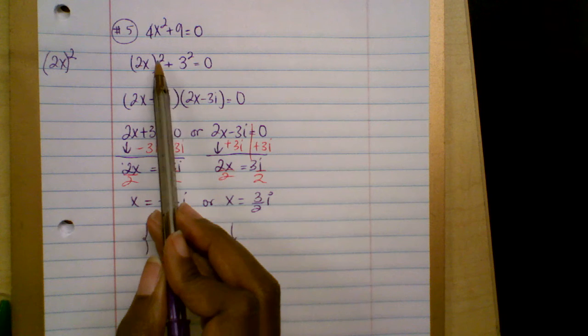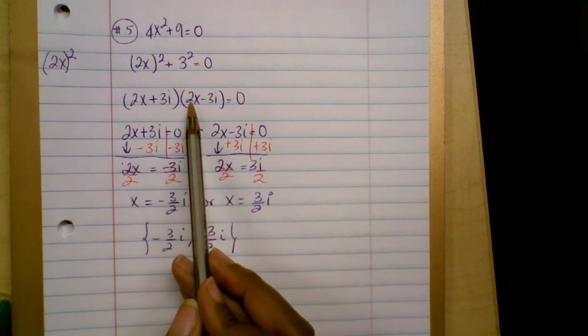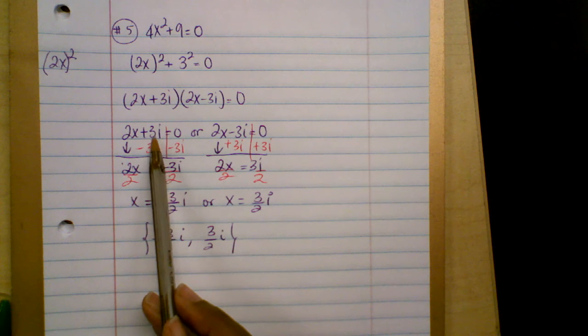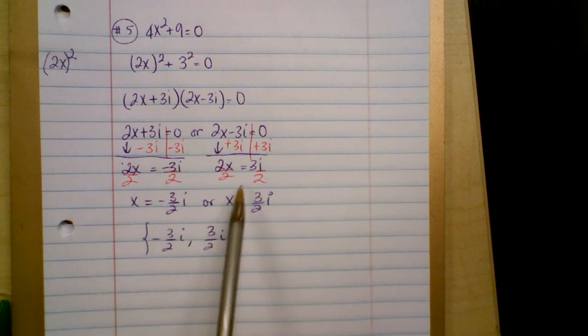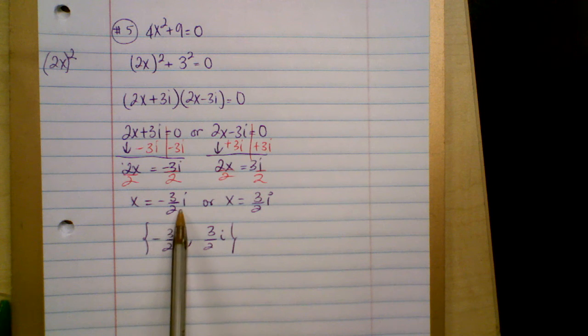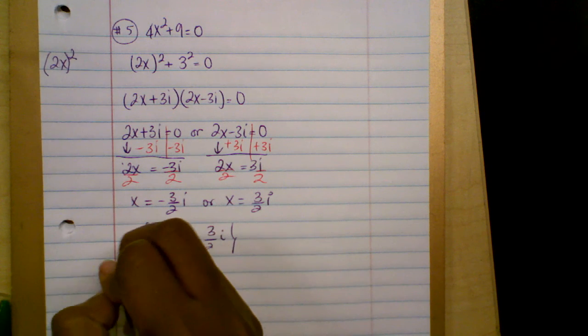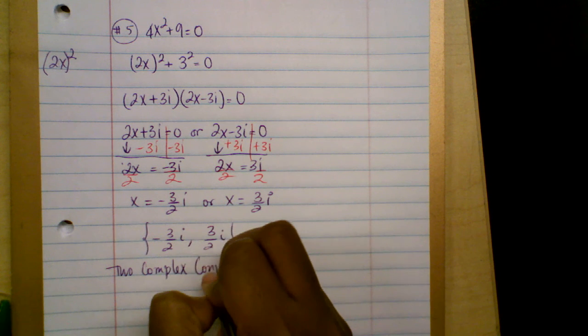So the sum of two squares is going to be the product of two complex conjugates, a plus bi and a minus bi. Then I applied the zero product property. I took each factor, set it equal to 0, and solved for x. I end up with negative 3/2 i and positive 3/2 i, which are two complex conjugate solutions.